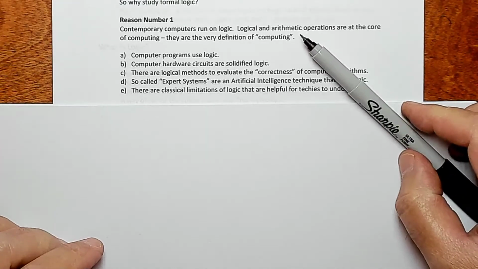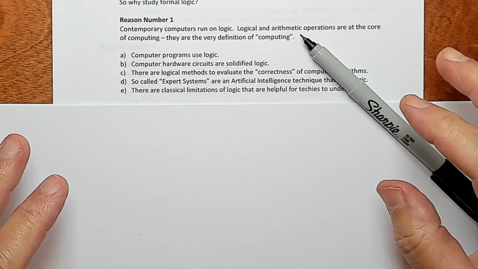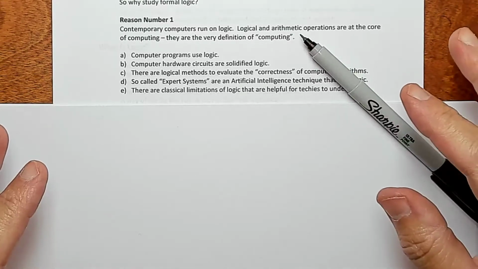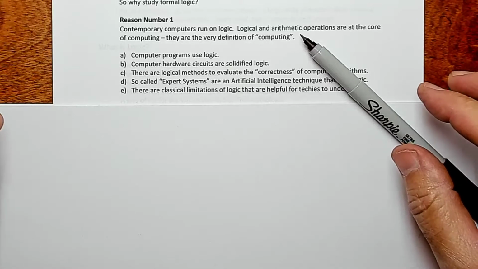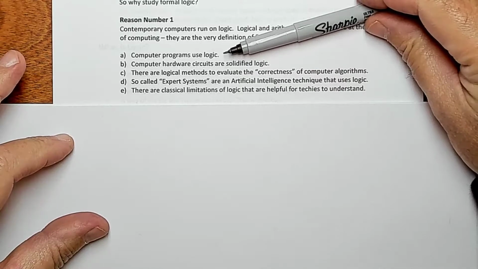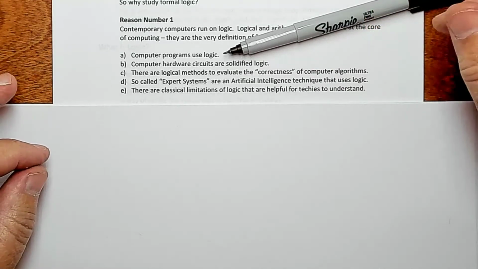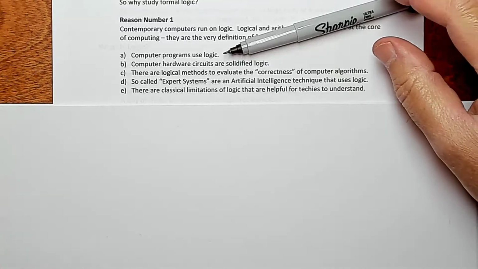That is, when a program's running, all it's doing is logic and arithmetic operations. That's it. So that's actually the very definition of computing is logic and arithmetic. Okay, we've all written programs where you use logical statements like if A is less than B and C is less than 2 or something like that.